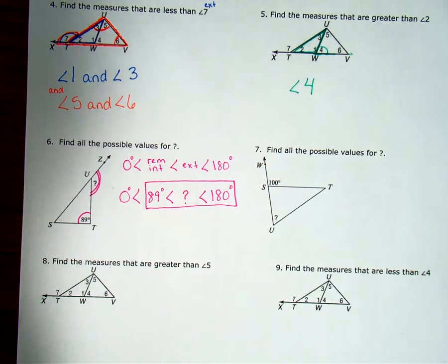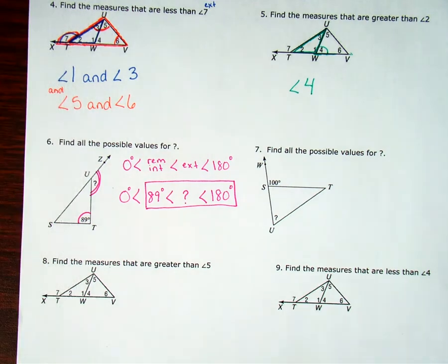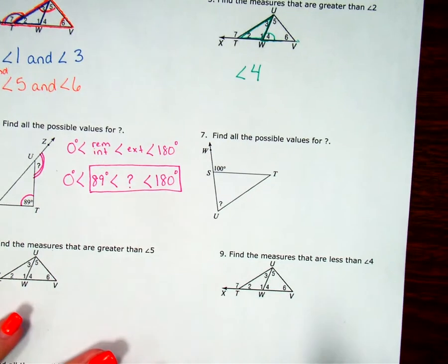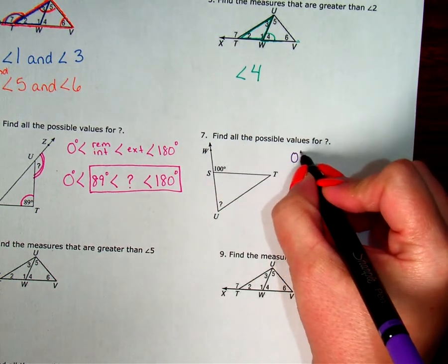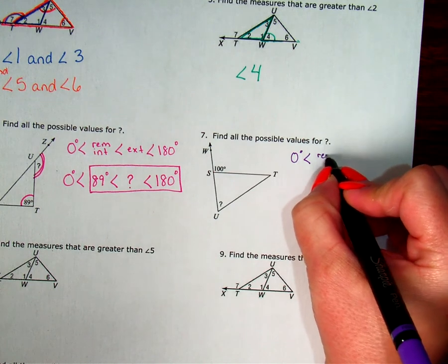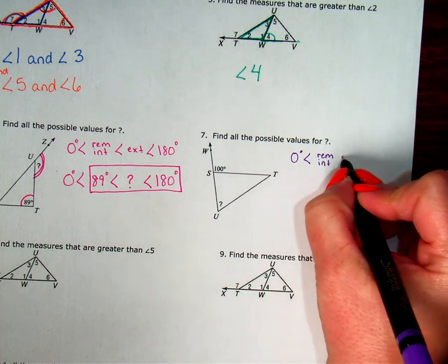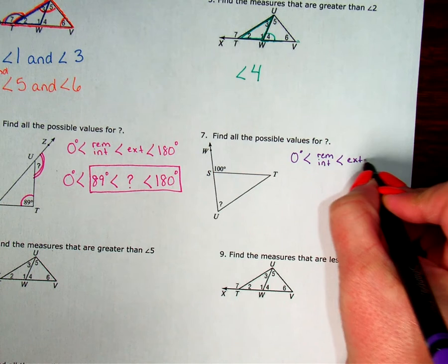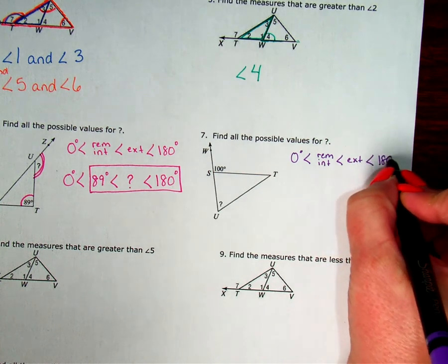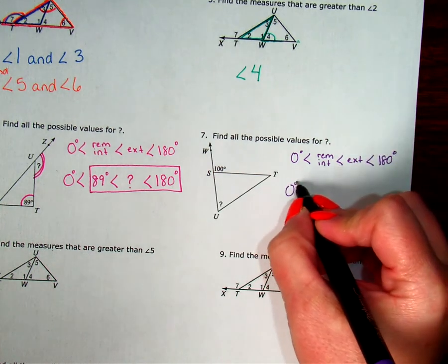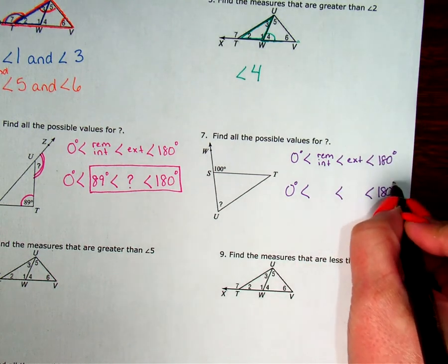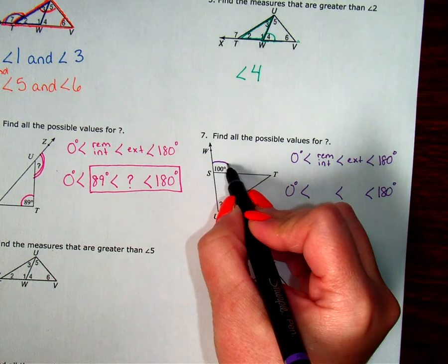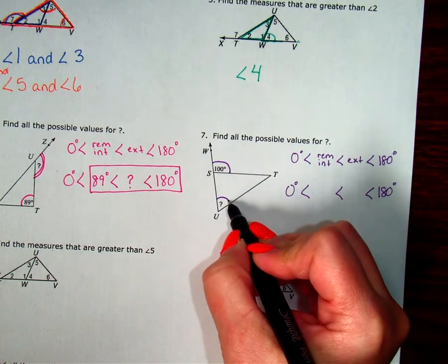Okay? Same thing when I look at number 7. Find all the possible values for my question mark. So I'm going to do the same thing. 0 degrees less than my remote interior angle, less than my exterior angle, less than 180 degrees. 0, less than 180. I've got a 100, and I've got my question mark.